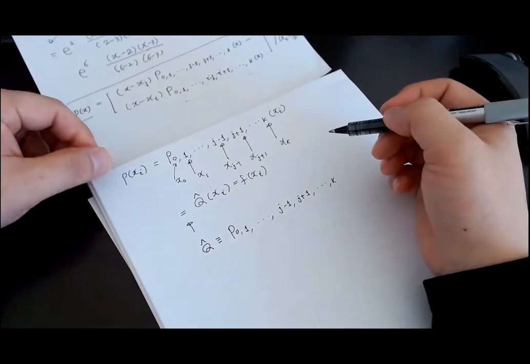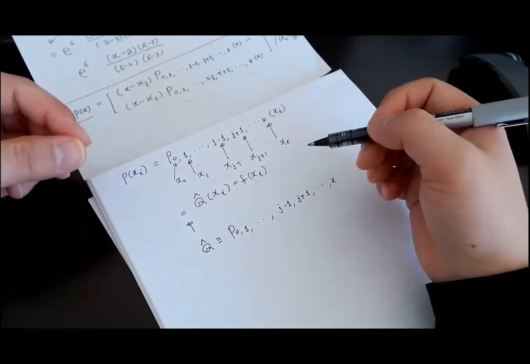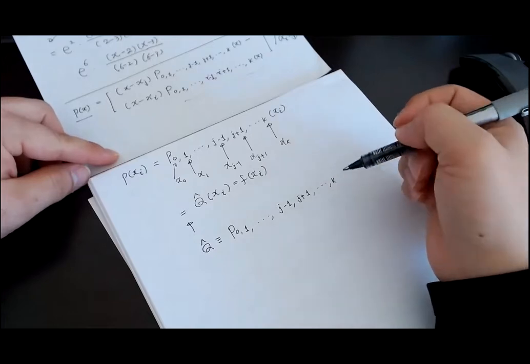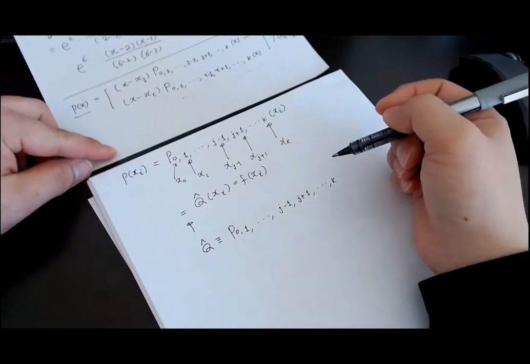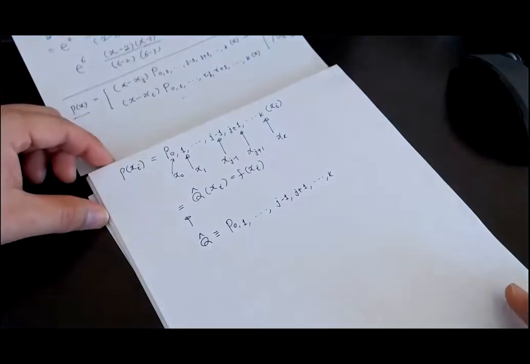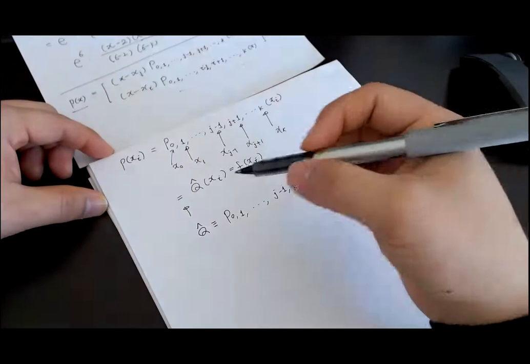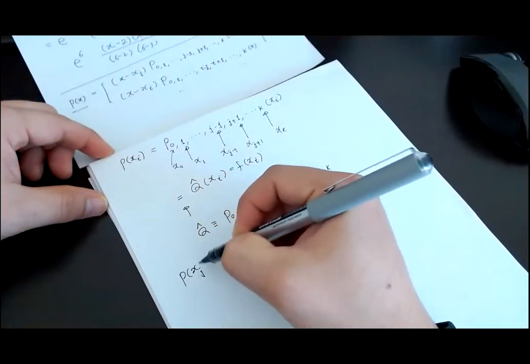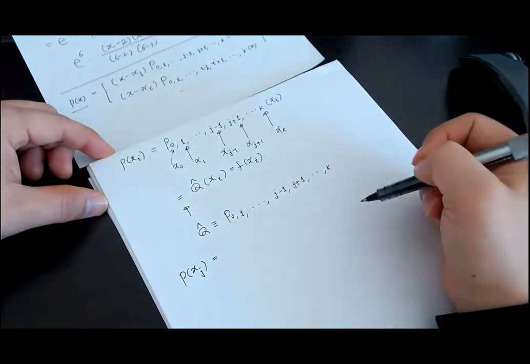When you design the algorithm, we're going to need to define q hat and q. So this is q hat right here, and then p of xj. So we show that p of xj is equal to f of xj.